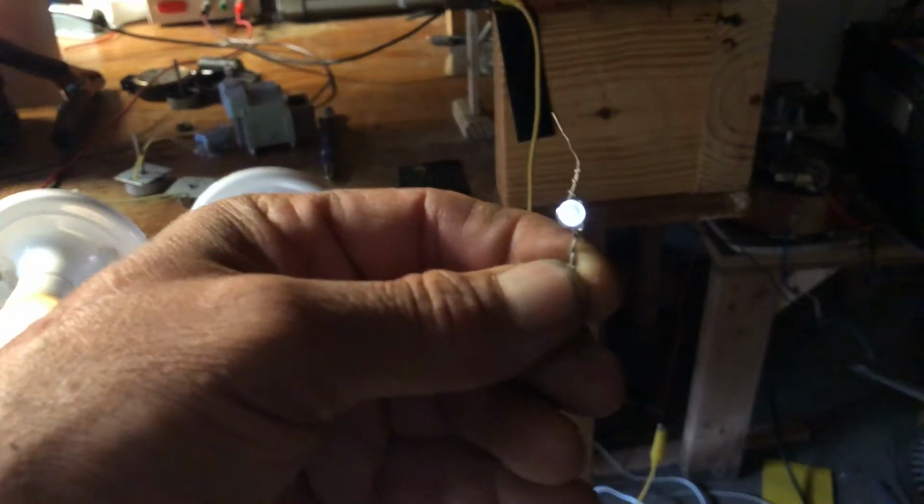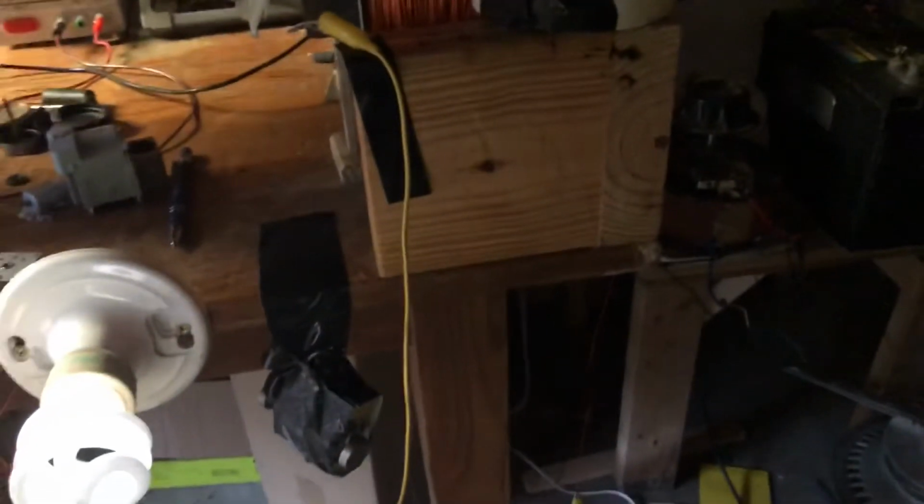Now I'm going to take this LED and we're going to work our way up and down this pickup coil.